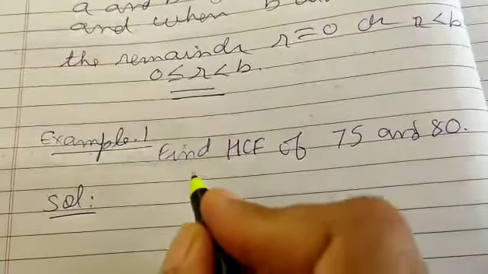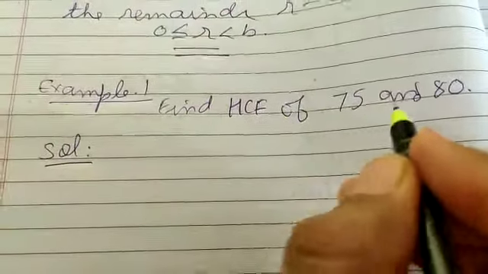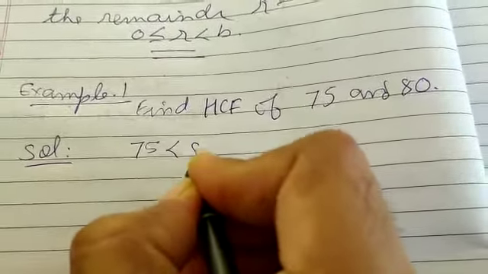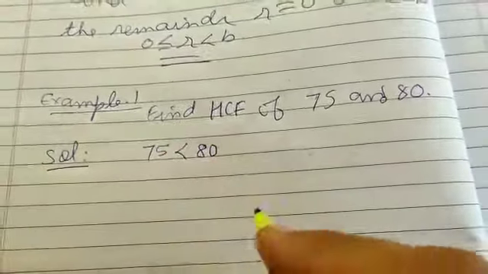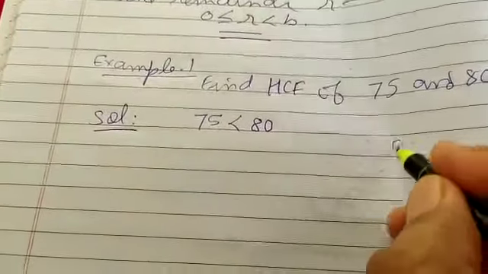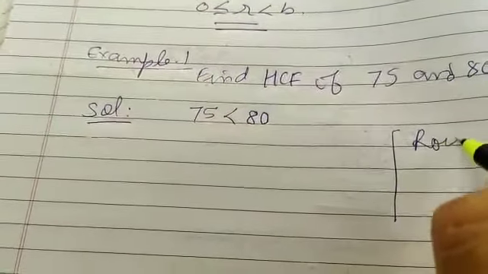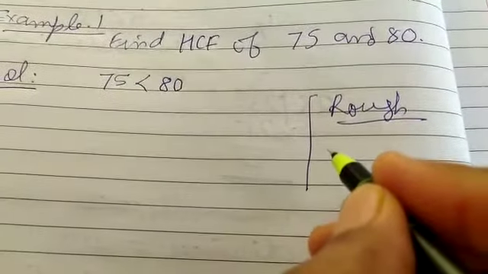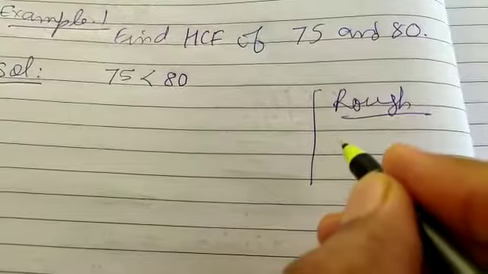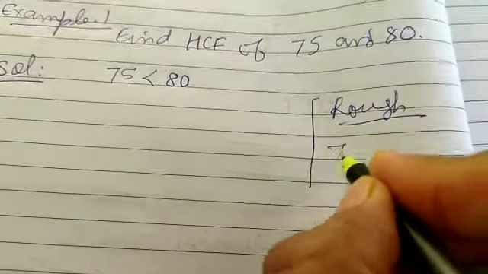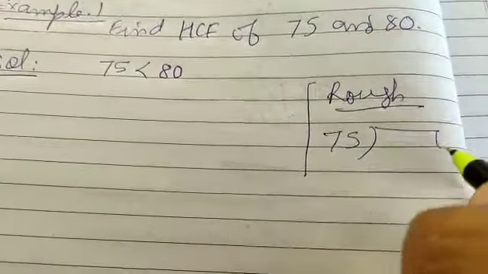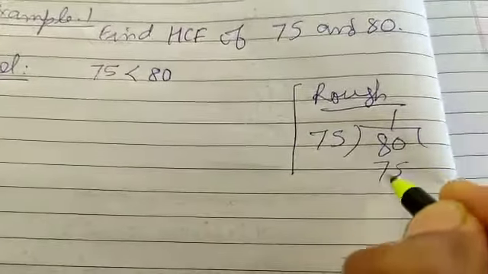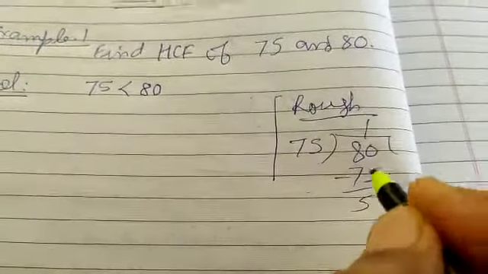First, find the number which is smaller of these two. So 75 is smaller. So 75 is less than 80. Now we'll work out some rough work here. Divide the bigger number by the smaller one. So 75 will divide 80. What we are getting is 1, and the remainder is 5.